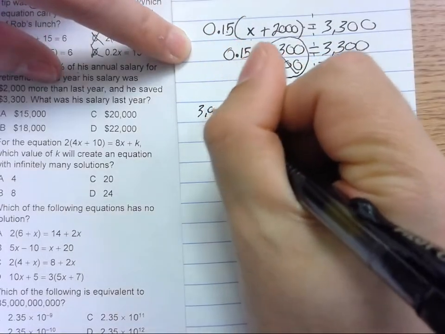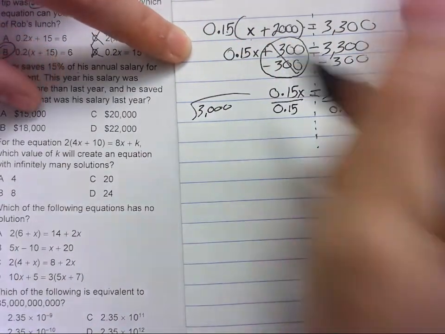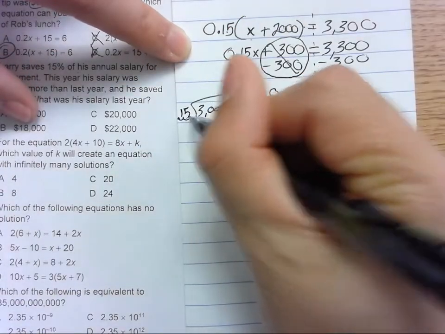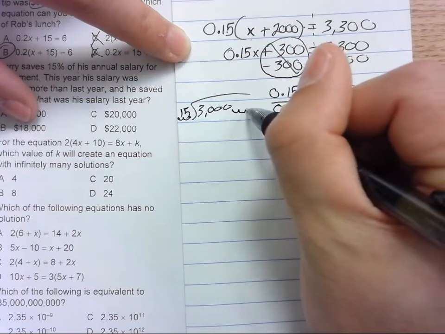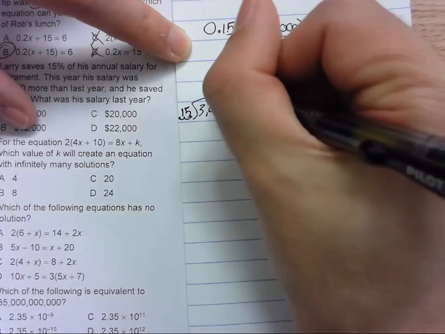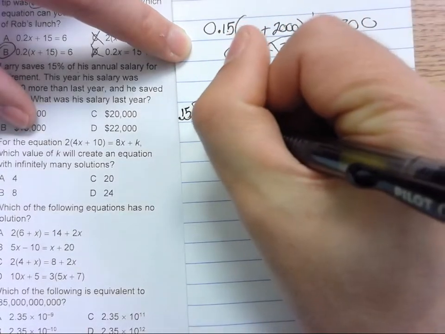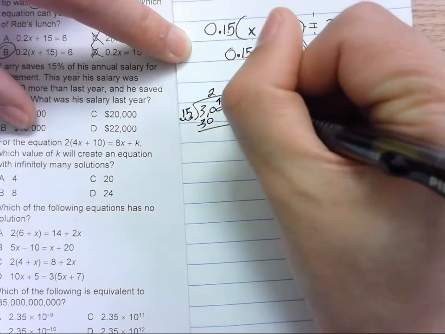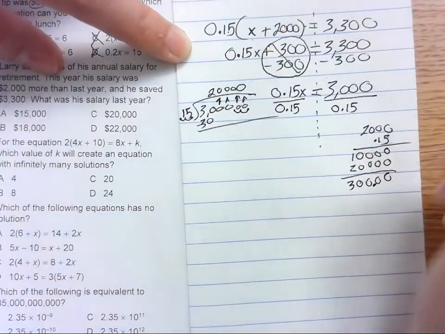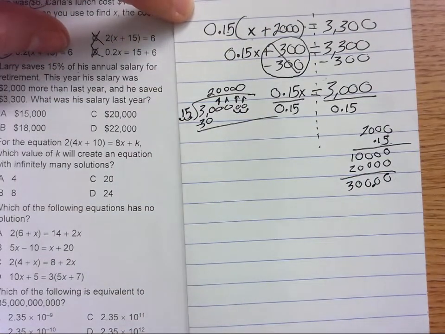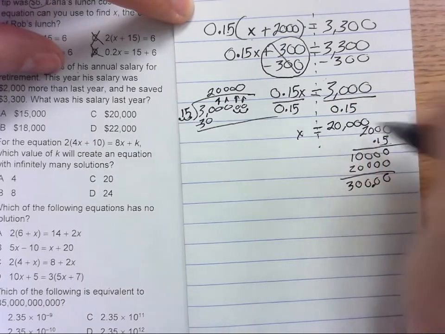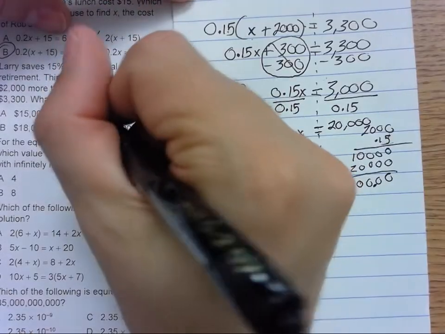So 3,000 divided by 1500ths. Move the decimal twice. Add a decimal and move it twice. 15 goes into 30 twice. That's 30, and then we can just bring up these 4 zeros. So x equals 20,000. So 7 is C.